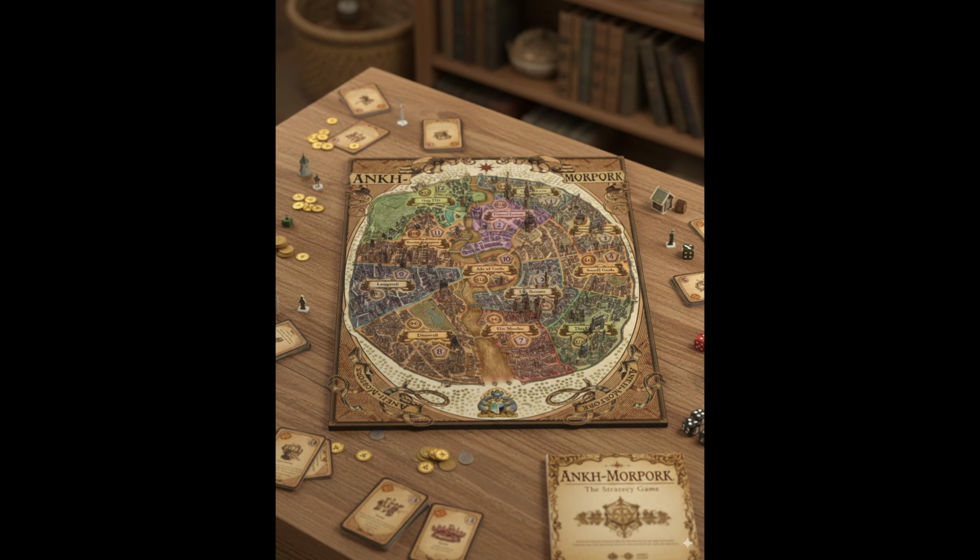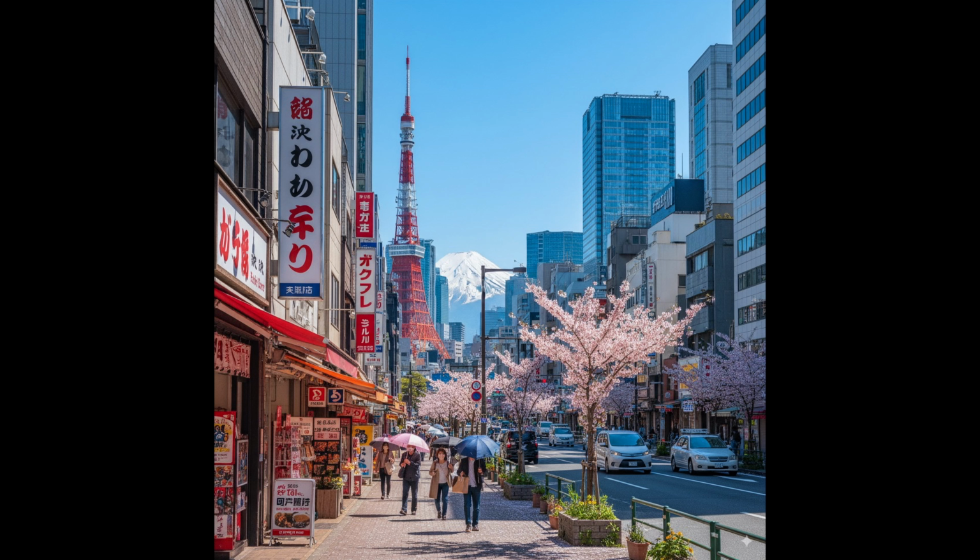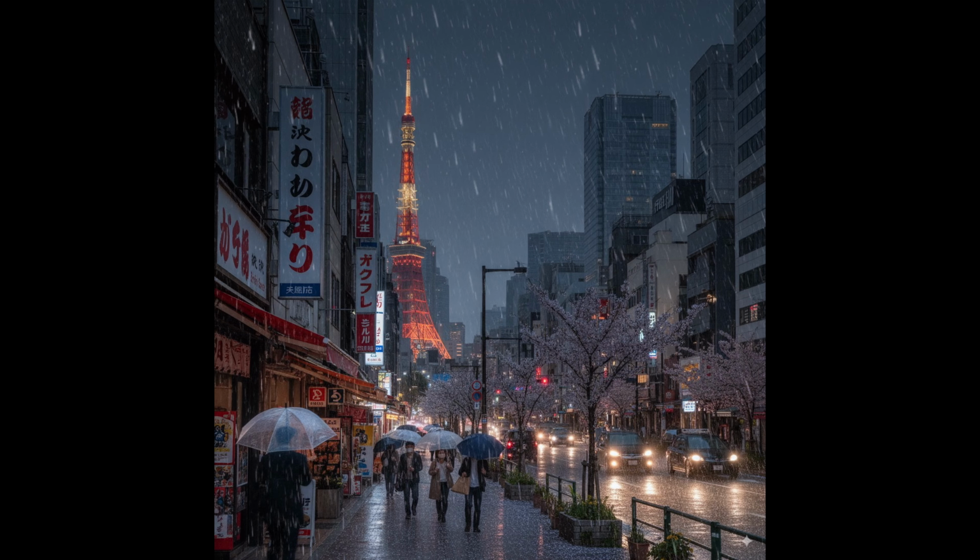We can capture a single moment in time and see it transformed. Change this daytime cityscape to a rainy night. It doesn't just make it darker, it adds reflections on the pavement, turns on the lights in the windows, and changes the entire mood. All of this leads to a new way of creating.